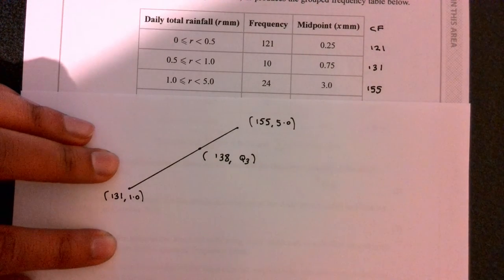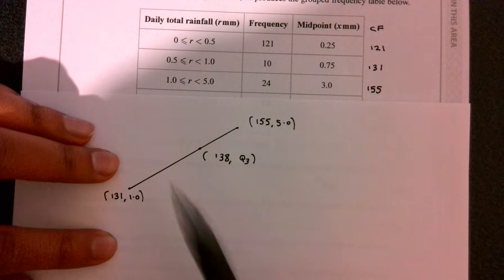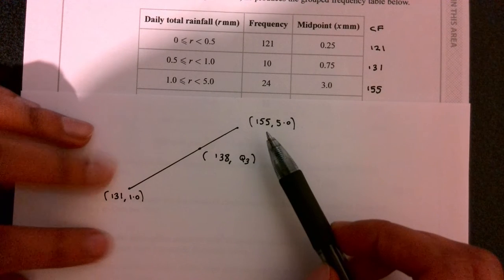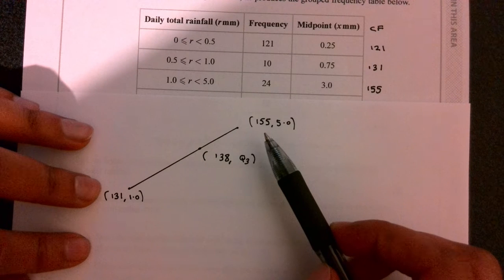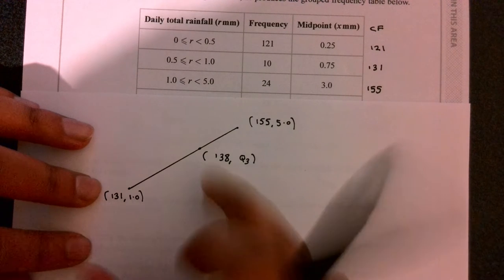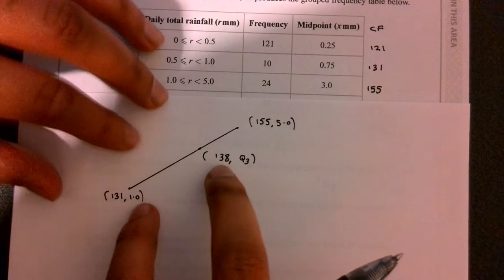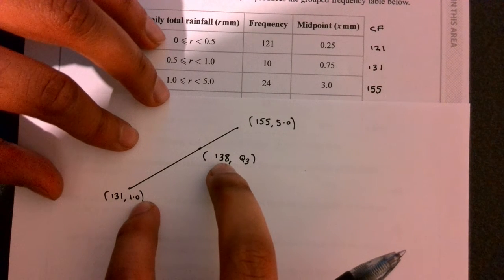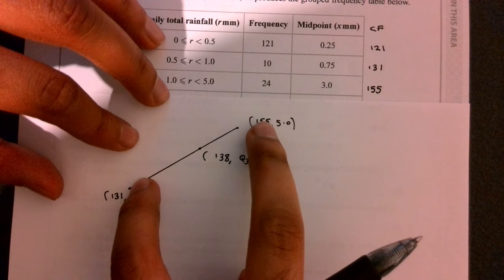Okay, and the crucial thing to know in this question, the gradient of this line remains constant. So the gradient of this smaller section is equal to the gradient of the larger section.